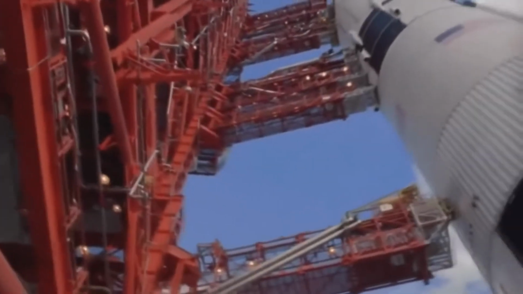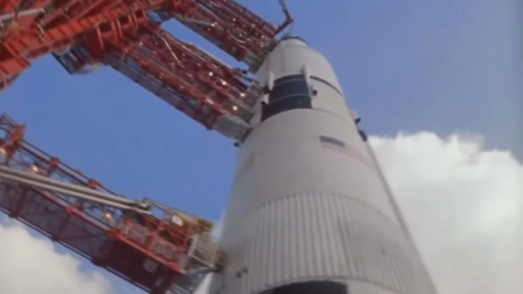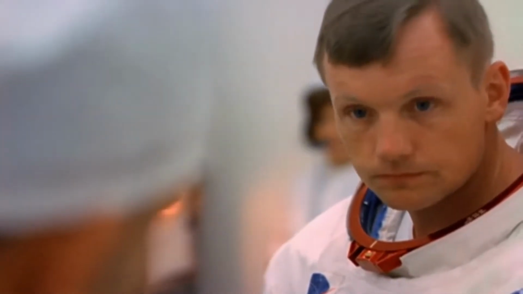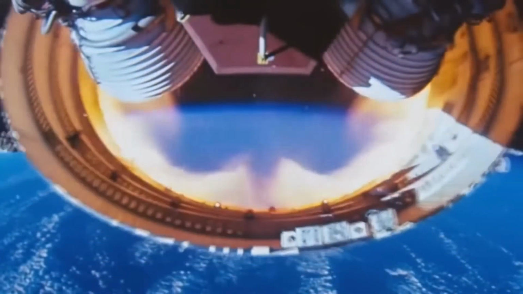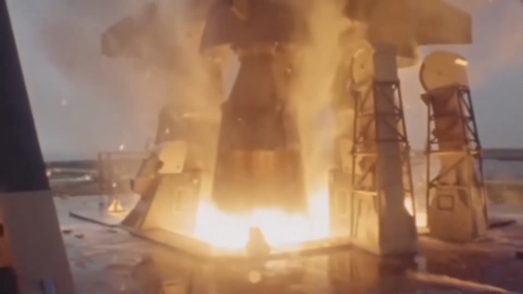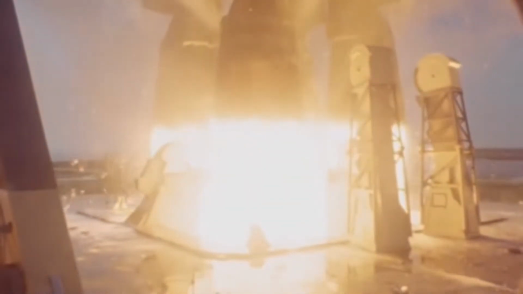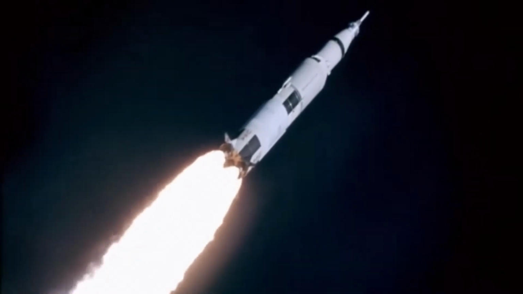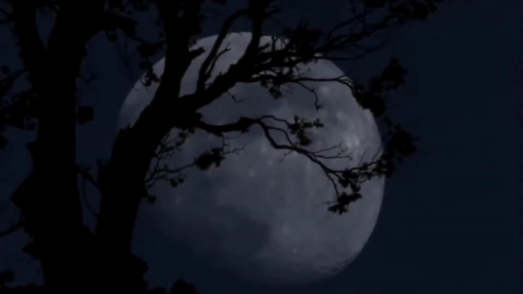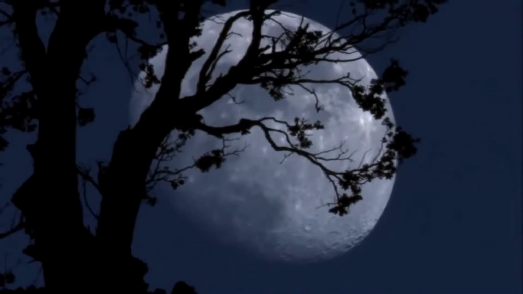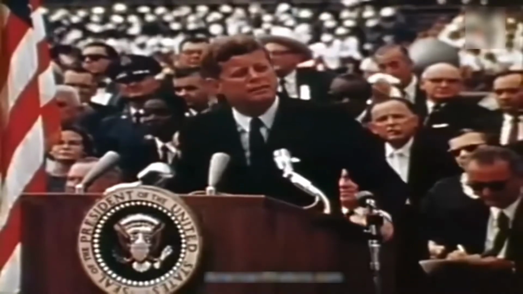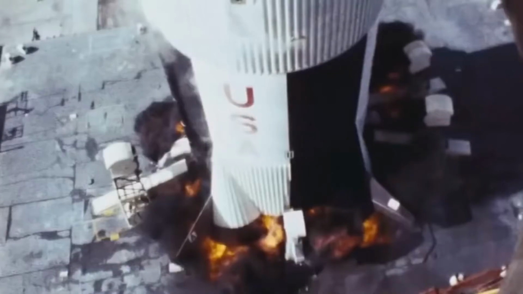We shall send to the moon, 240,000 miles away, a giant rocket more than 300 feet tall on an untried mission to an unknown celestial body, and then return it safely to Earth. But why, some say, the moon? Why choose this as our goal? And they may well ask, why climb the highest mountain? Why 35 years ago, fly the Atlantic? We choose to go to the moon.